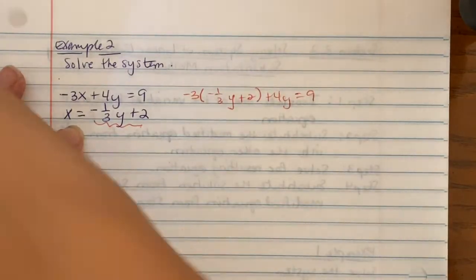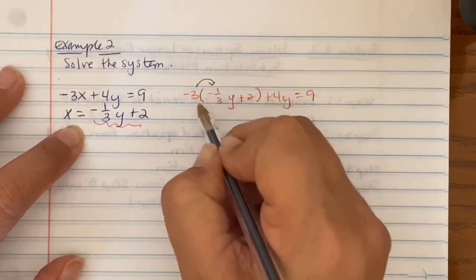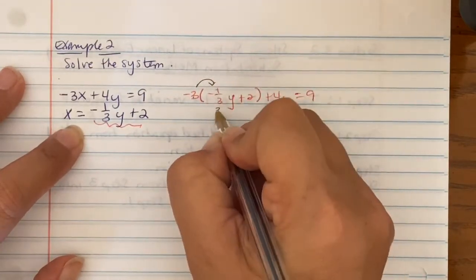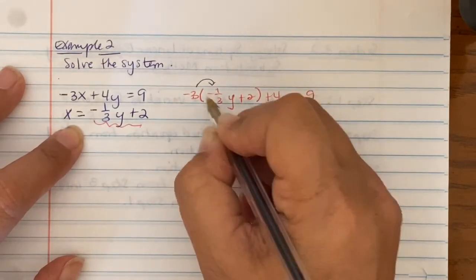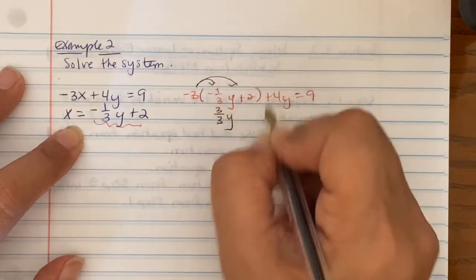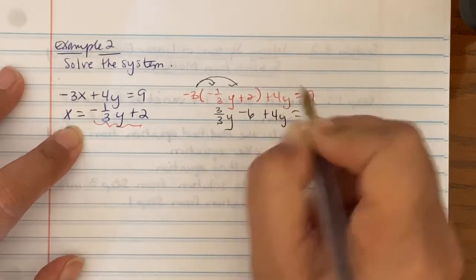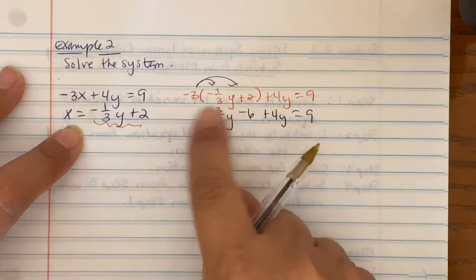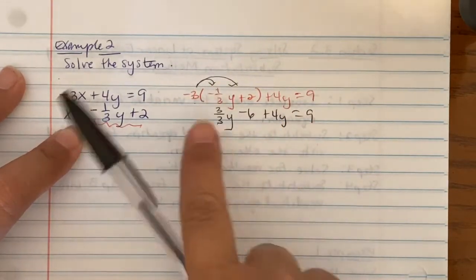Okay, we're going to apply the distributive property. So think of the whole number multiplying to the numerator. So I'm going to say negative 3 times negative 1, that's positive 3 over 3. I just slid my denominator over with a y. Negative 3 times your 2, there's my negative 6, plus 4y equaled 9. Yes, you can reduce this from the beginning. I just did this so that for individuals that cannot see the fractions, it's easier to follow.